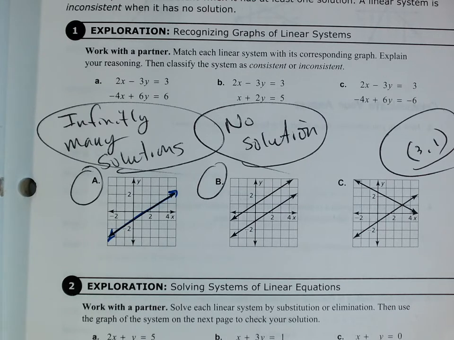Number B, I already graphed them. Okay, here they are. Okay, look at B. They're parallel, right? So where do they intersect? But they don't, right? So we're going to say no solutions. And then C is what we have been doing. They do intersect at a single point, and that's okay. Okay? How's that?